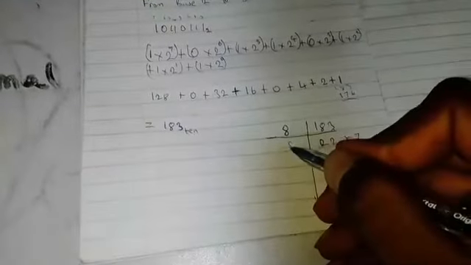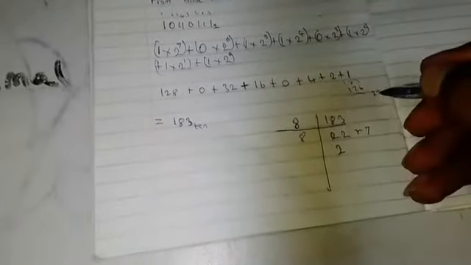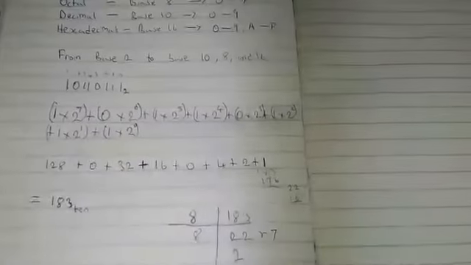Then we go again. 22 divided by 8 is what? It goes 2 times. 2 times 8 is what? 16. So 22 minus 16, what do we have?